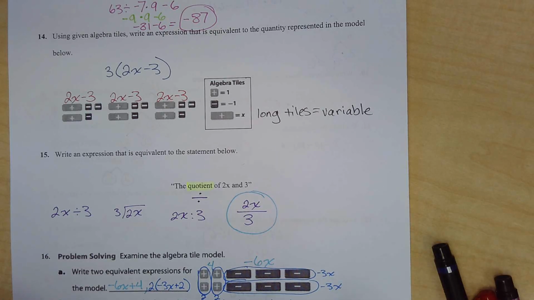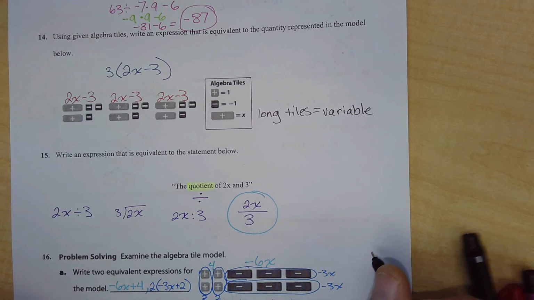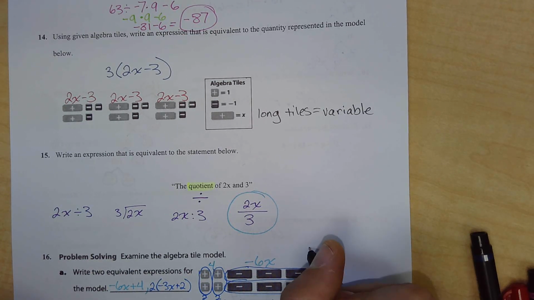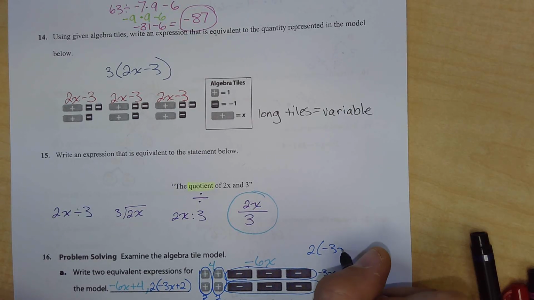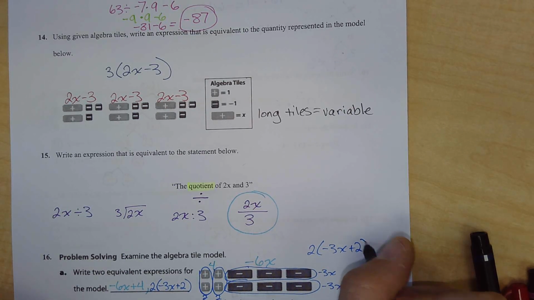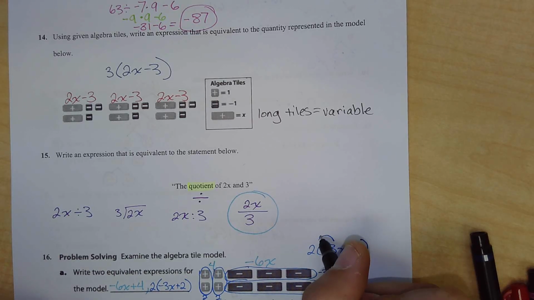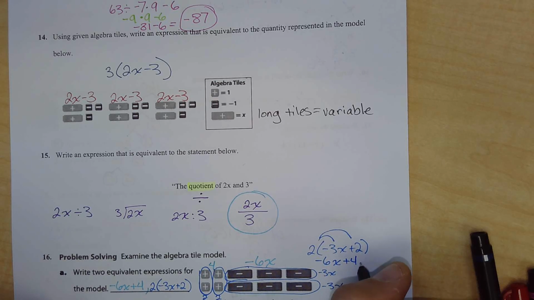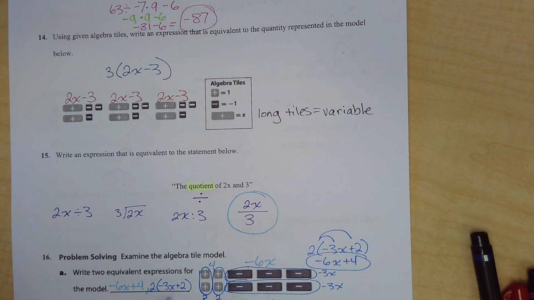Now, I can prove that that is equivalent really just by solving. If I did 2 times negative 3x plus 2, I distribute and I distribute, I end up with negative 6x plus 4, which is exactly what we have for our first expression. So that's how I know it's true. Okay, let's keep on keeping on.